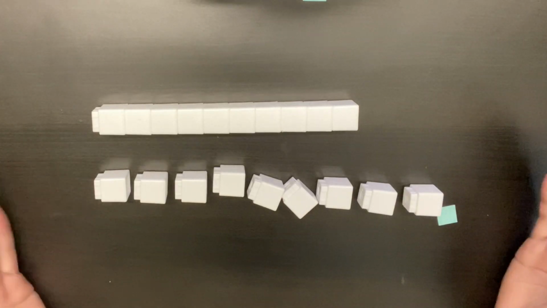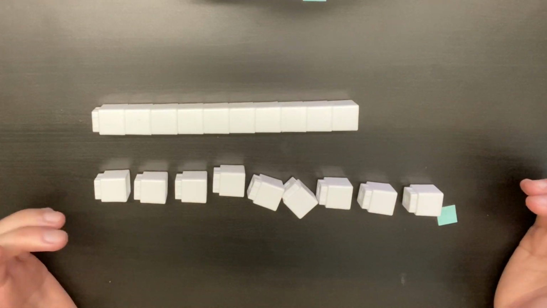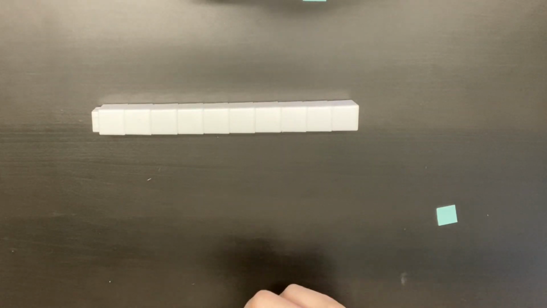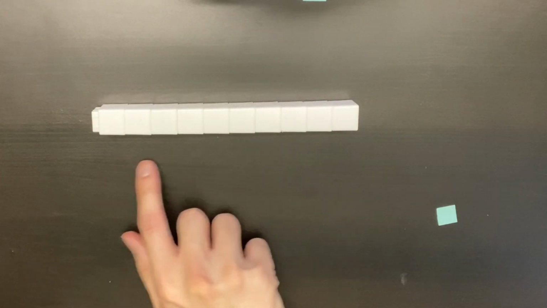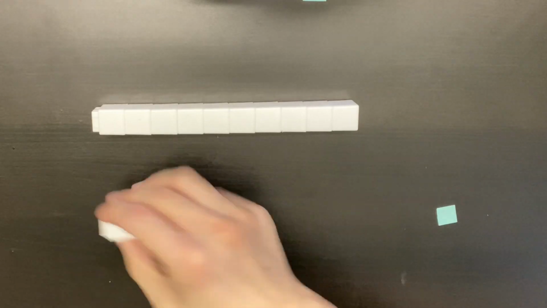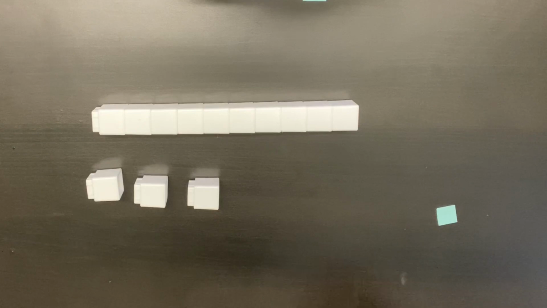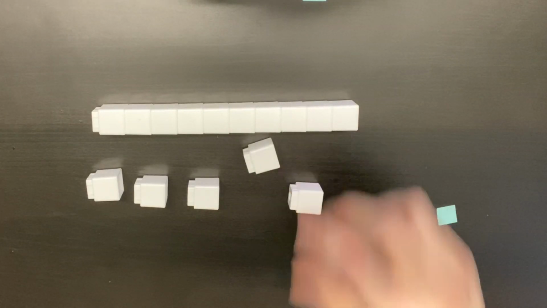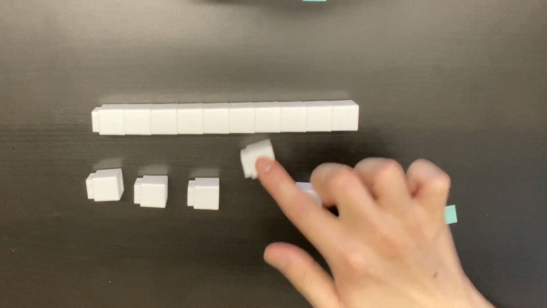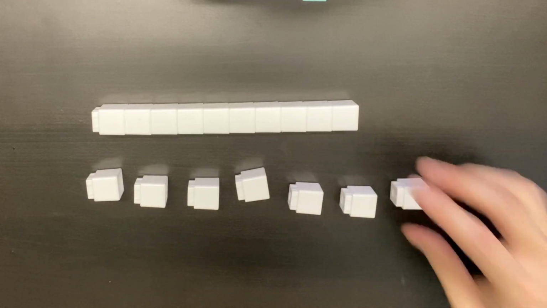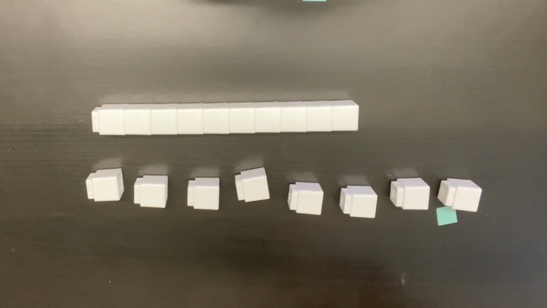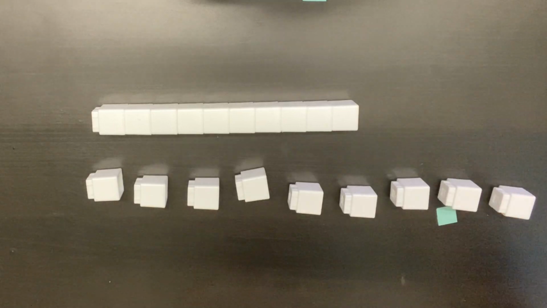All right, so we counted the say 10 way, and let's see if we can do it a lot faster this time. Ready? So again, remember, this right here was 10. And if we're counting the say 10 way, we're going to practice a little bit faster now. This would be what? 10, 1, 10, 2, 10, 3, 10, 4, 10, 5, 10, 6, 10, 7, 10, 8, and the last one here would be 10, 9.